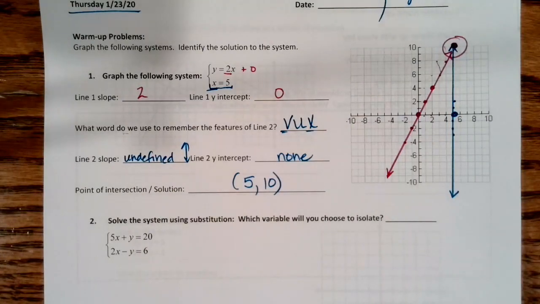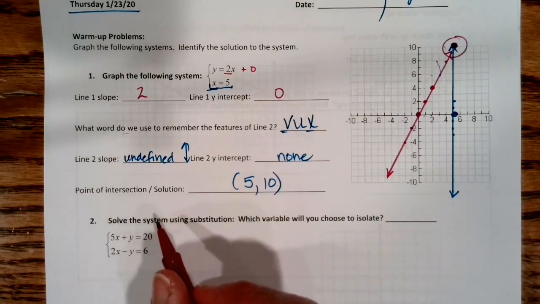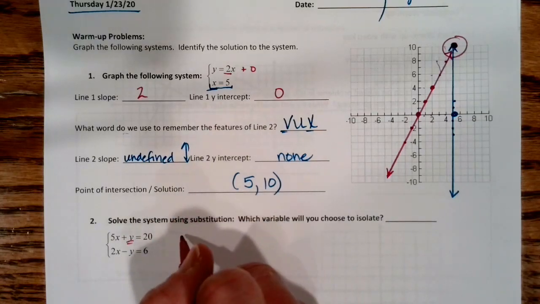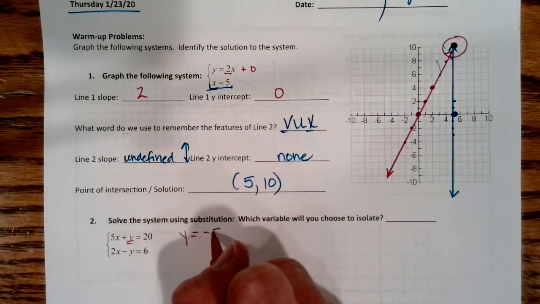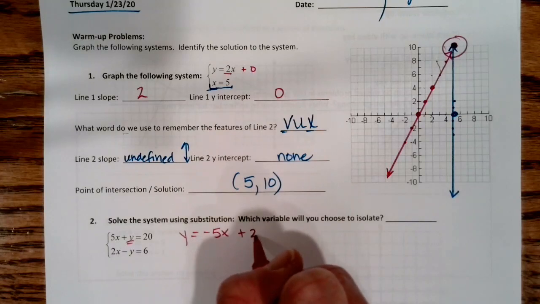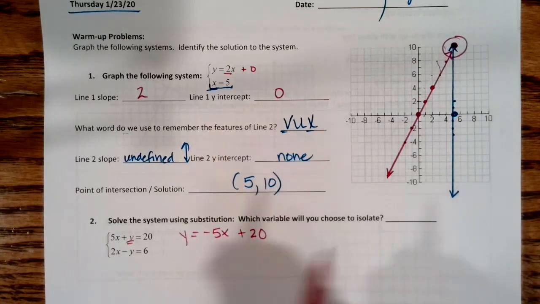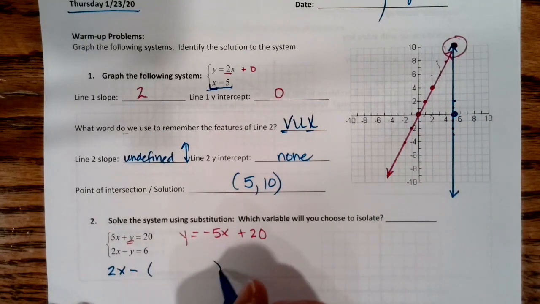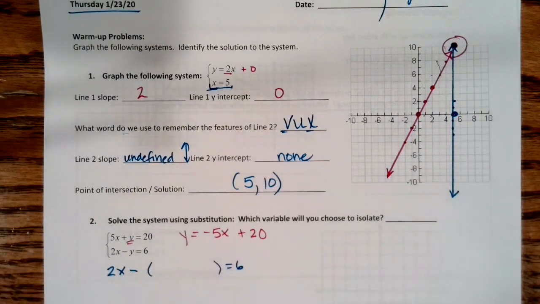All right, solving the system using substitution. I'm going to go ahead and isolate this y. So I have y is equal to minus 5x plus 20. Now you might have chosen to do something else. That's fine. As long as we end up with the same answer, of course, we know we did the job right.